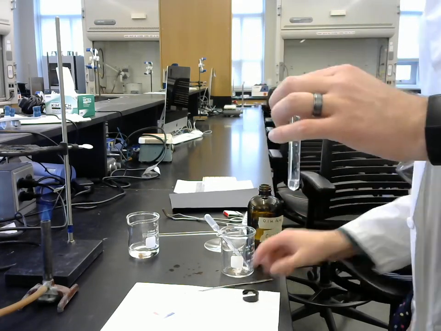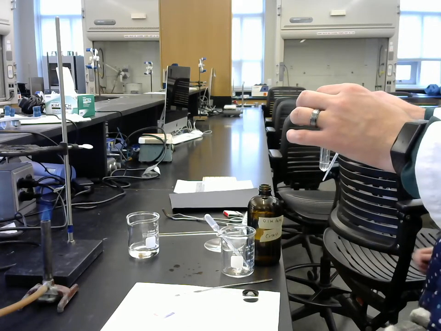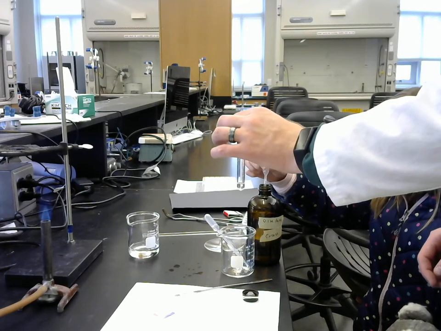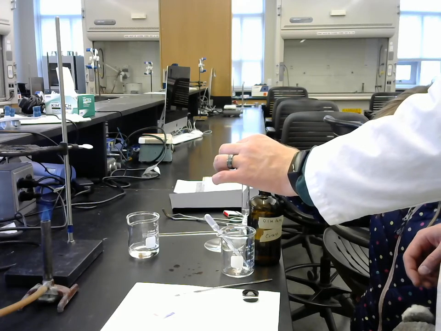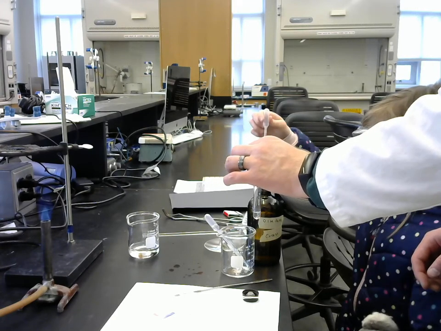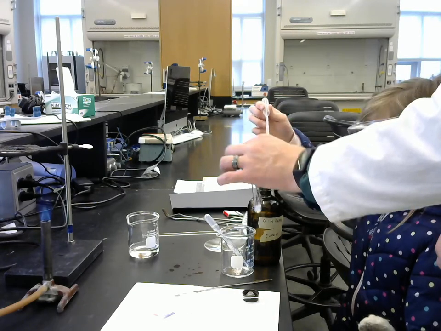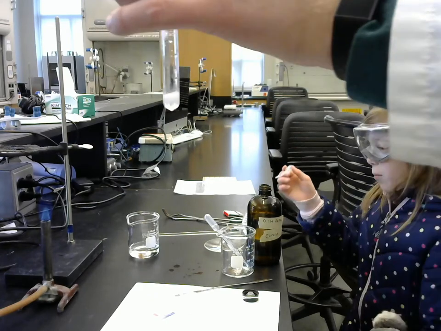Now we have a solution of silver nitrate, and Lily's going to put 2 drops of silver nitrate into this solution. Is it okay if I accidentally put like 3 or something? Sure, it's okay if you put 3. Try not to put too many though. I think that was 2, but there might have been like half a drop. Perfect.